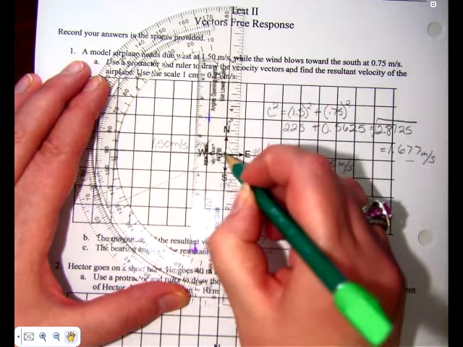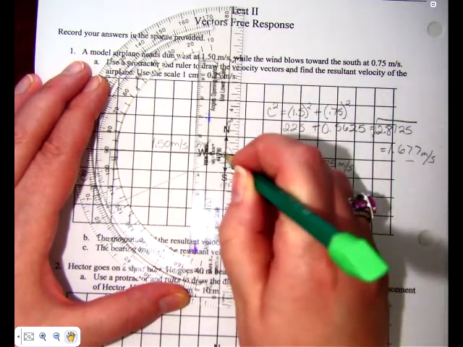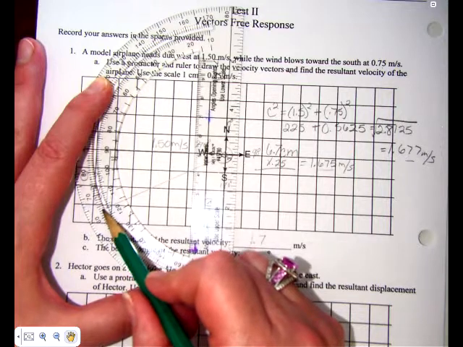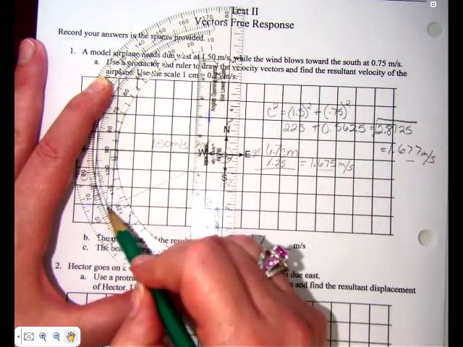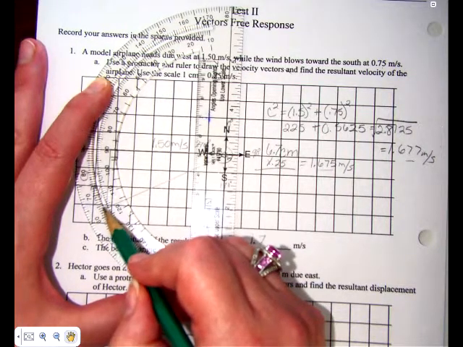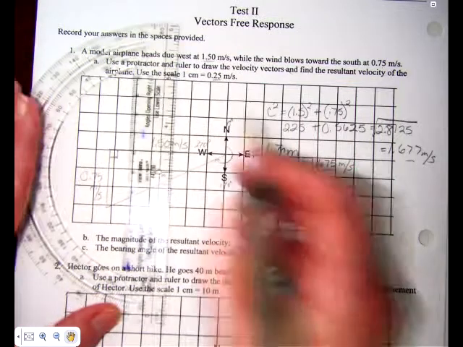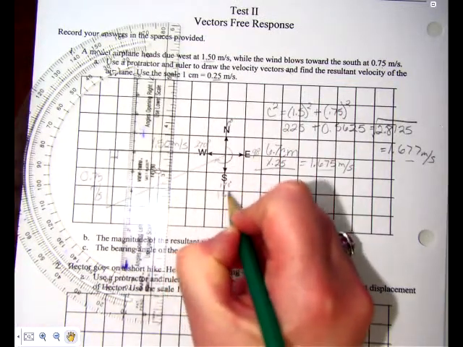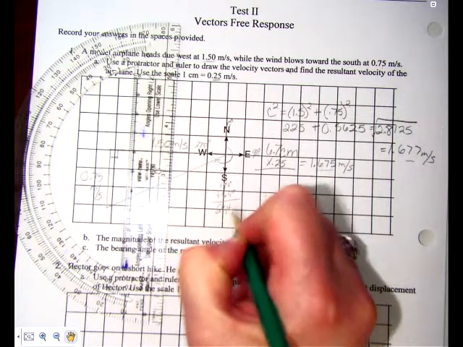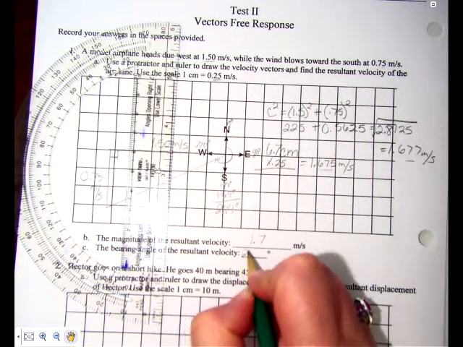My dot is right over the crosshairs, so this line crosses at about 60. It's looking like 63, 64 right here. So we'll say plus 64 degrees, so that's a 244 degree bearing angle. Okay?